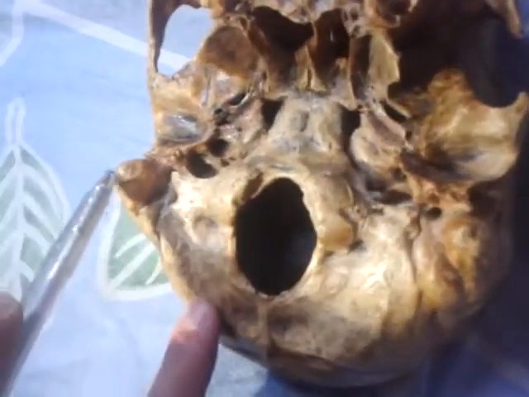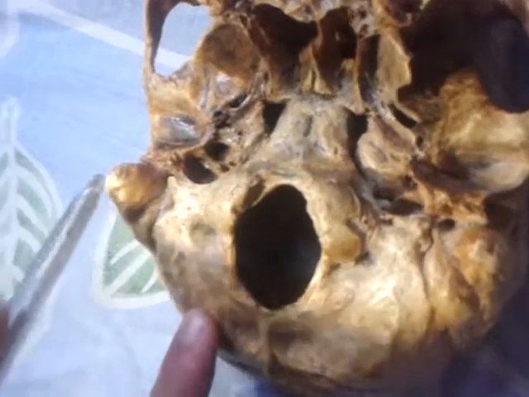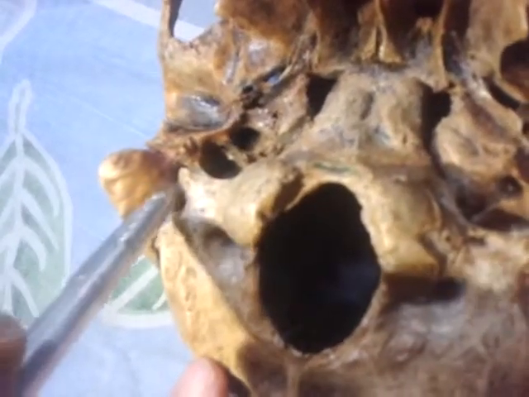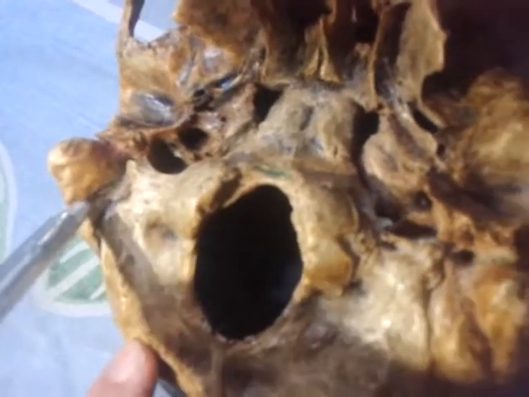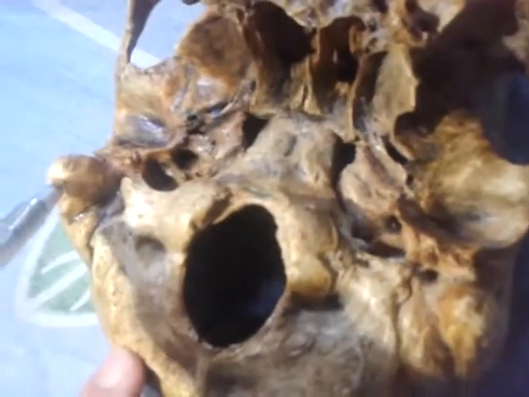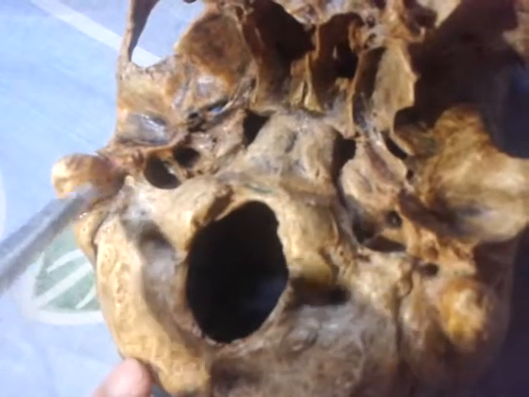This is called the mastoid process. So you see, this is the mastoid process. Medial to the mastoid process, this is called the mastoid notch. Now, the mastoid notch, you see, and the mastoid process.